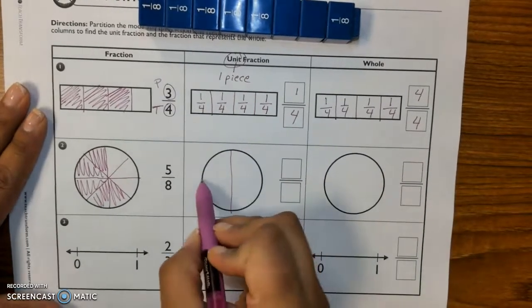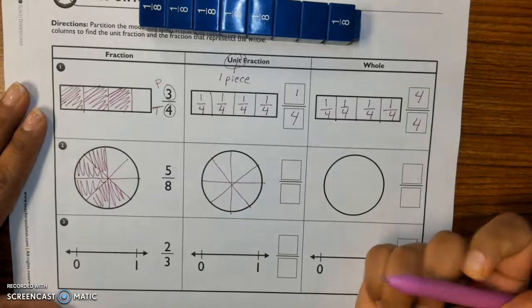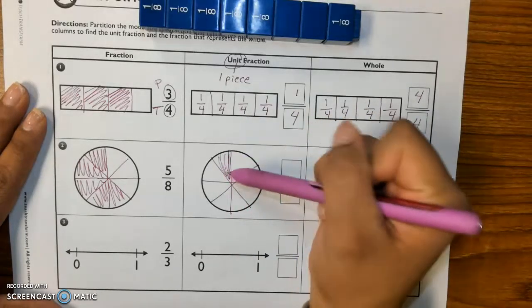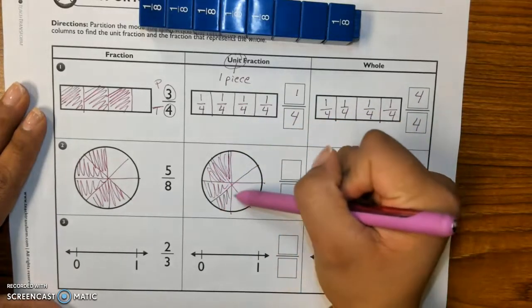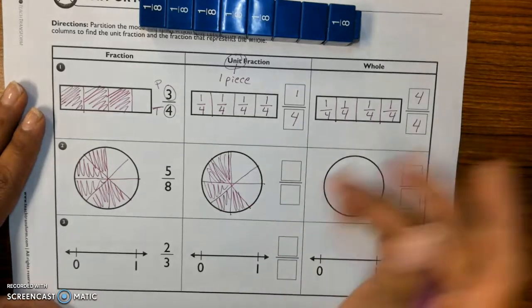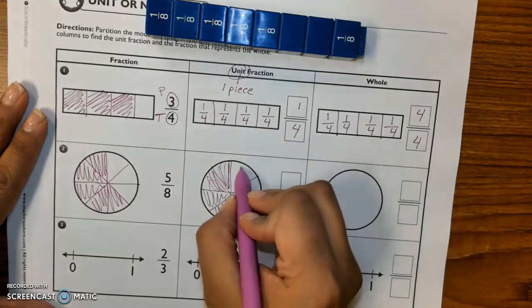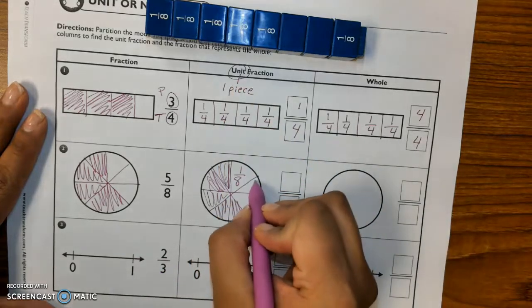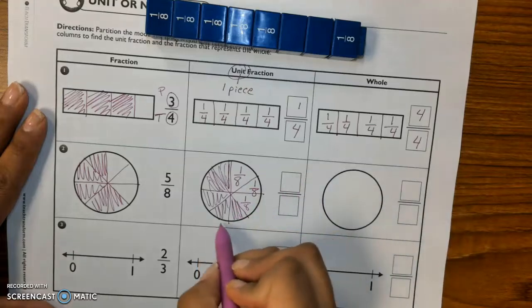So make your 8 again. And I want 5. 1, 2, 3, 4, 5. But wait a minute, Miss Hiller. You said unit fraction. I want 1 piece. Well, let's see. 1 out of 8.